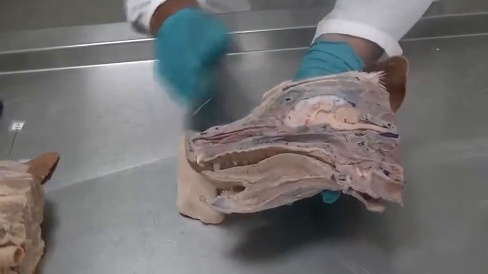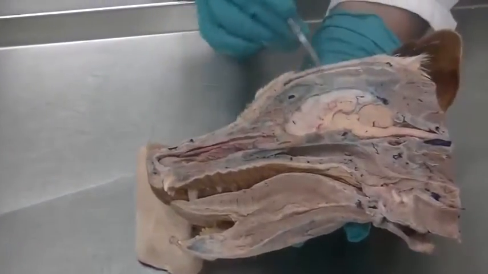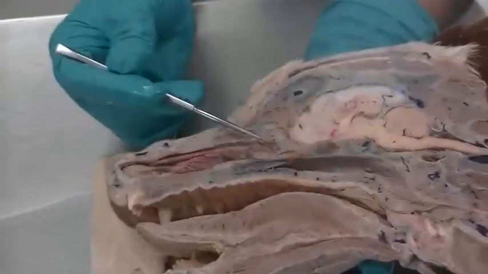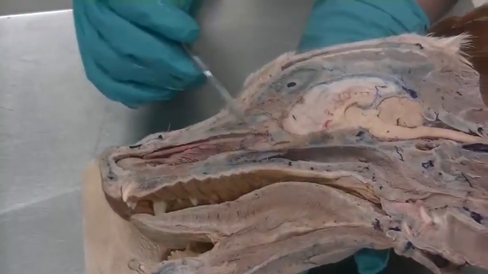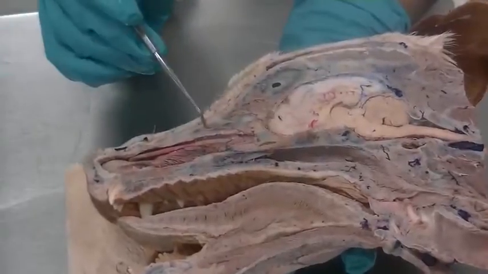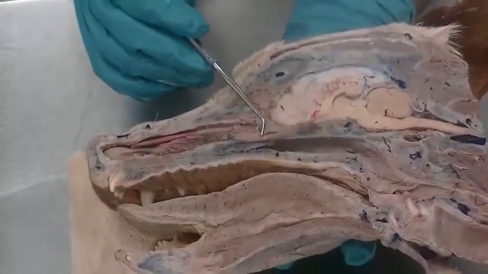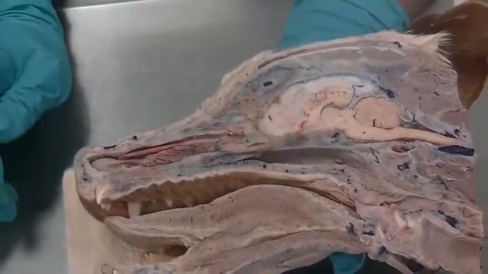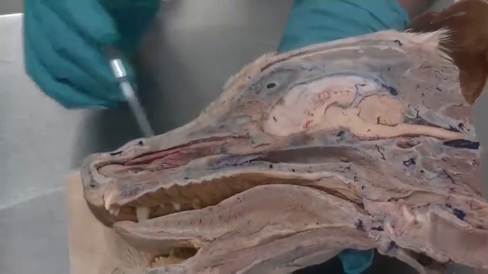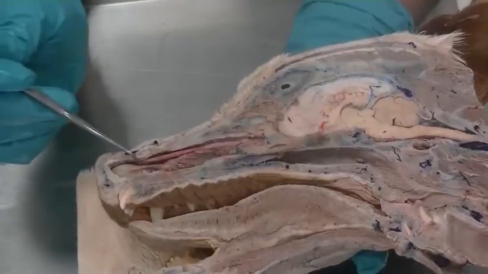The rostral end, the caudal end, the cranial cavity, the nasal cavity. Now, one of the structures is removed to expose this side of the nasal cavity, which extends from the caudal to the rostral end. The nasal septum has been completely removed. And so after removing the nasal septum, we see the nasal conchae.